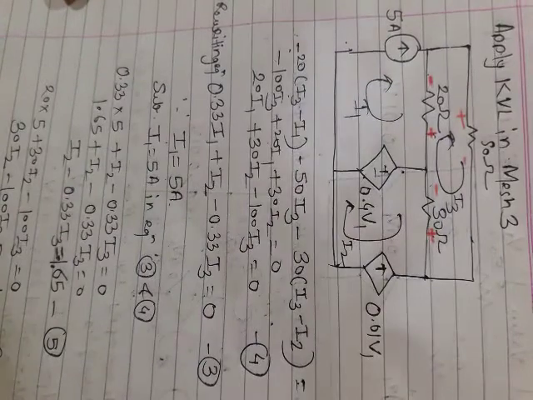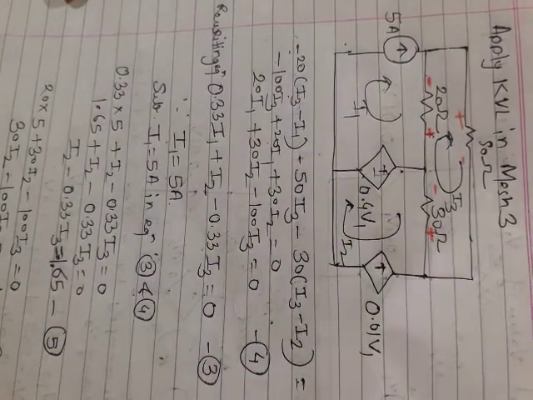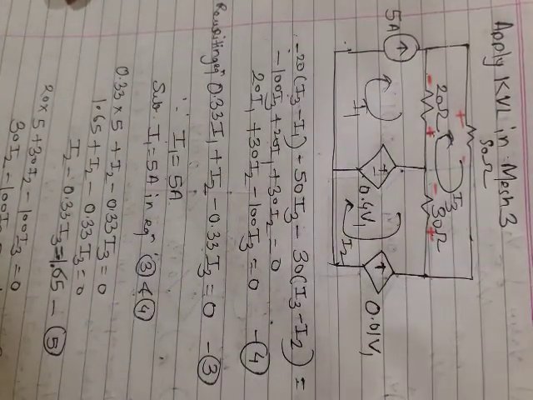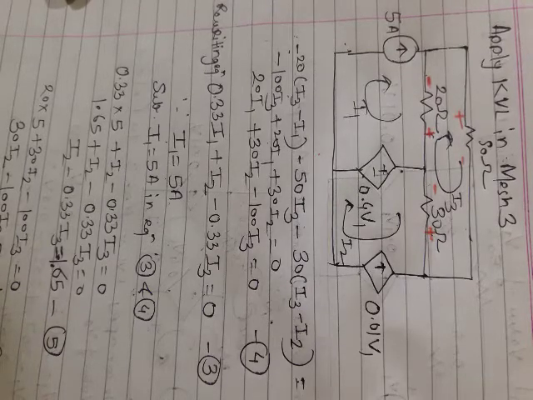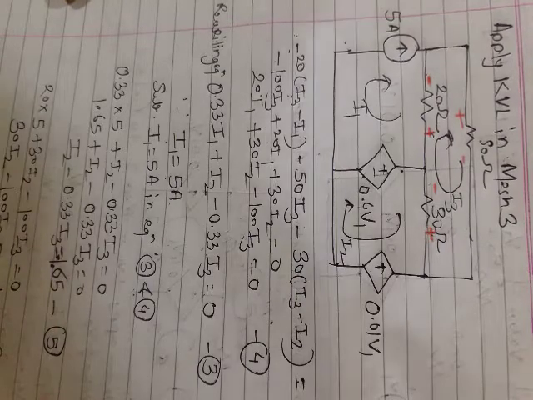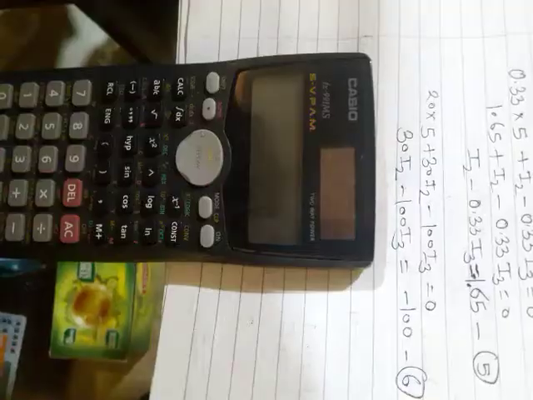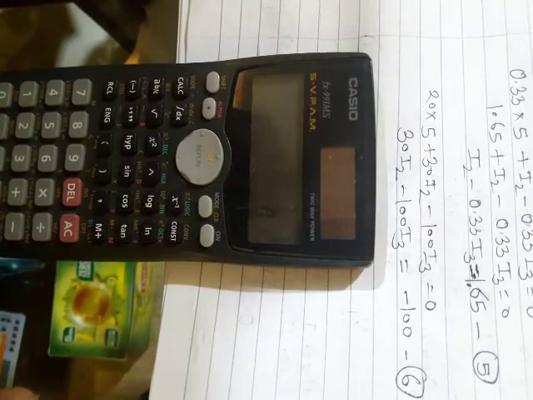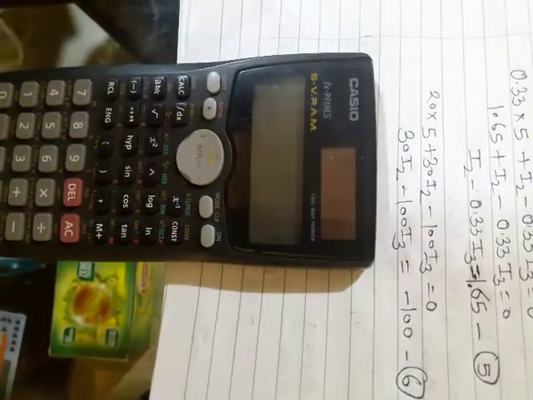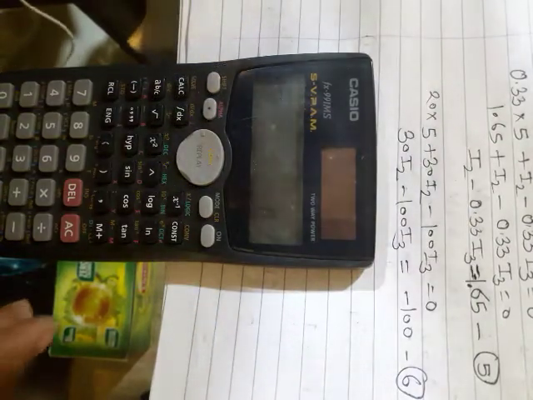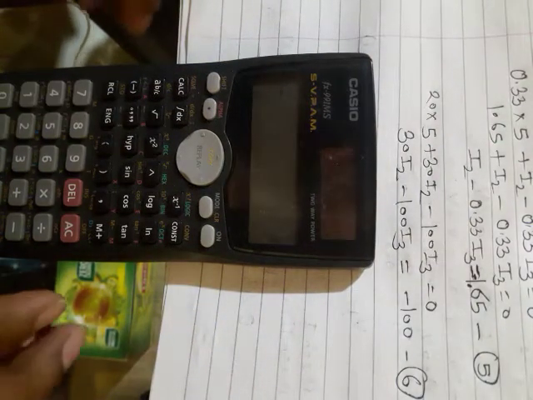Now to solve, using calculator I am solving this.